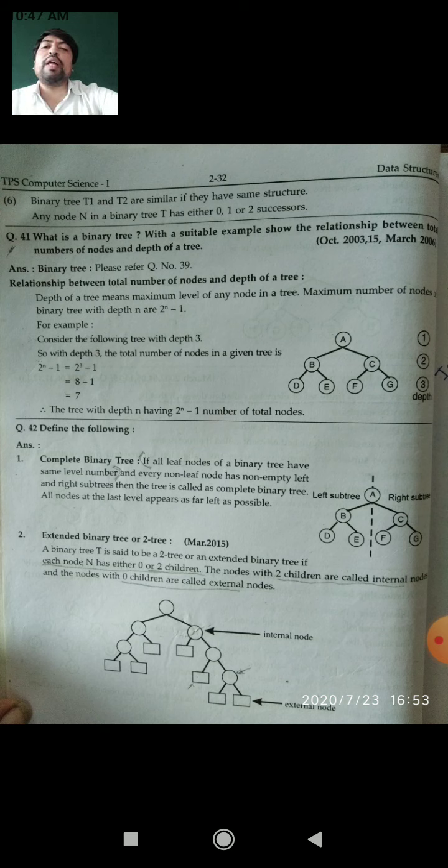We already know that the depth of the tree is denoted by n. So whenever we put the values inside the formula, we can easily look at the diagram that the depth of the tree is equal to 3. So n is equal to 3, as we already know.